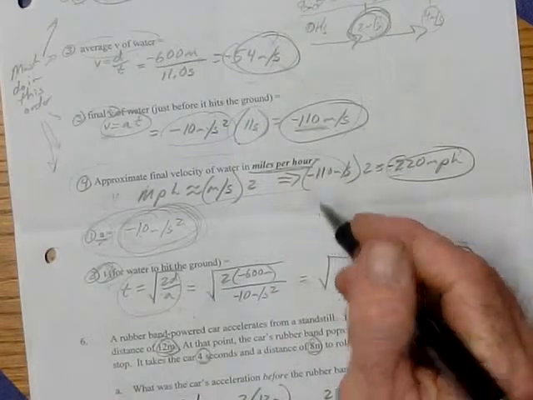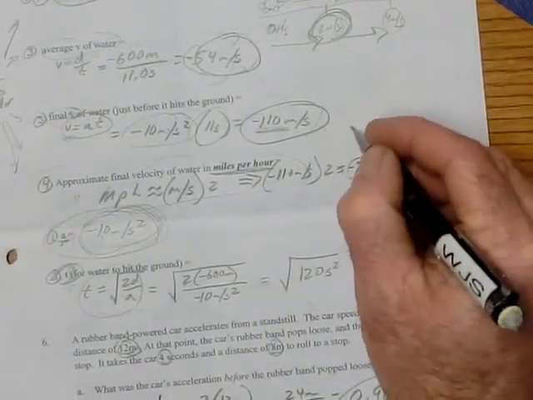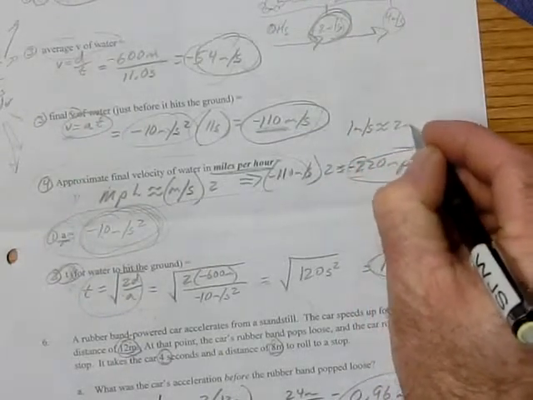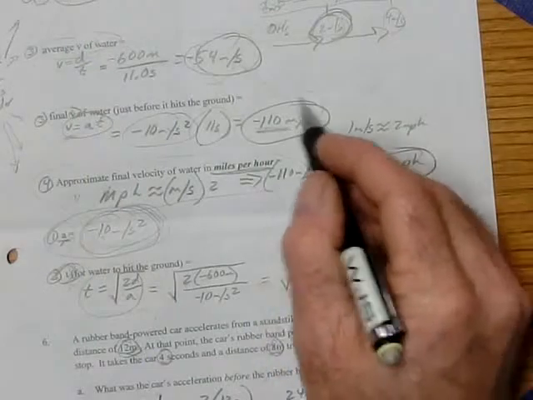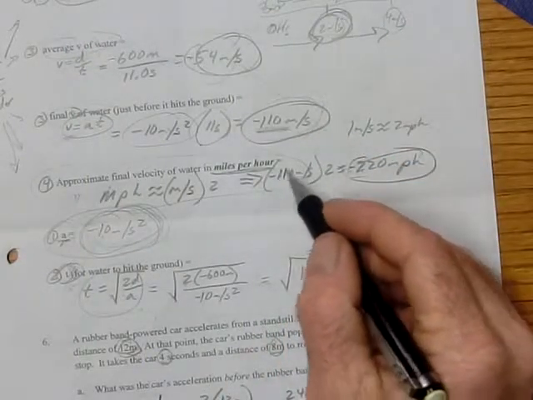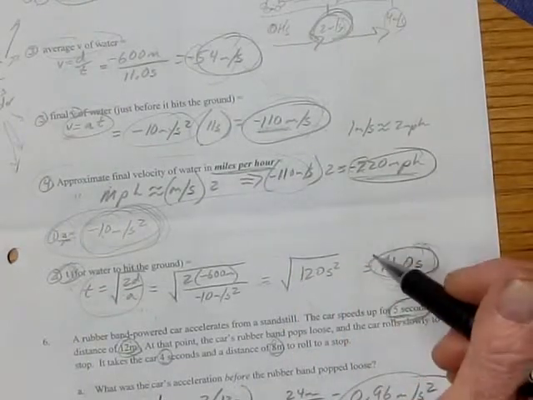And I don't care if you convert it exactly. I just want you to know that 1 meter per second is about 2 miles per hour. So take your meters per second and double them, and you'll approximate miles per hour. 110 meters per second times 2 is 220 miles per hour.